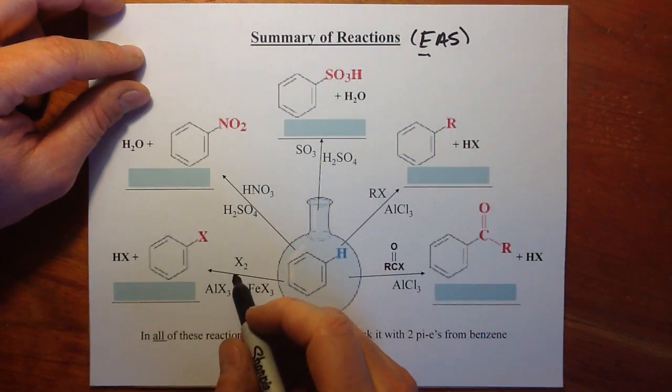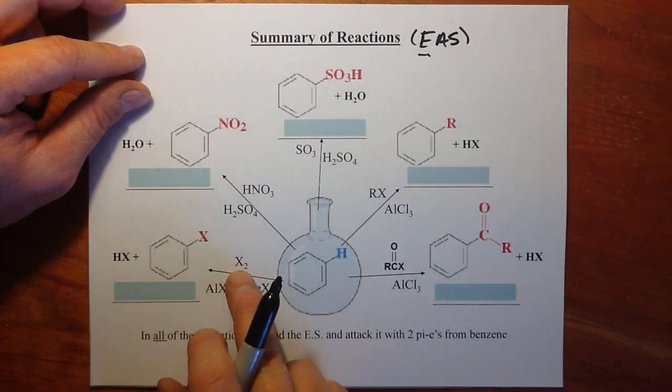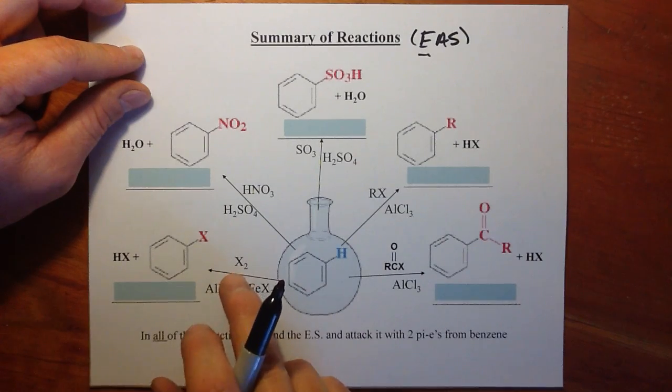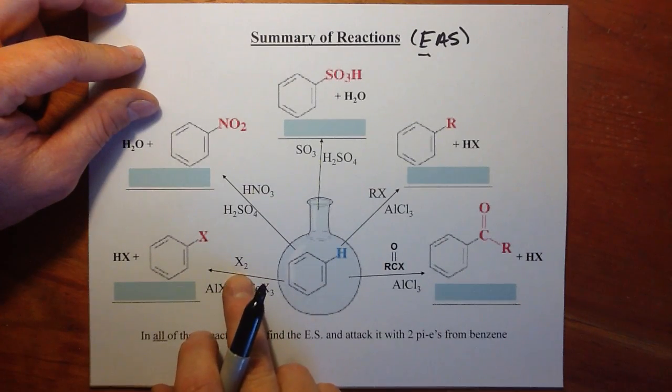So Br2 and Cl2 are often used for halogenation.